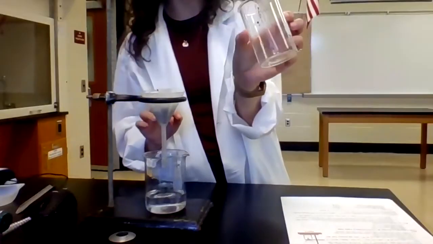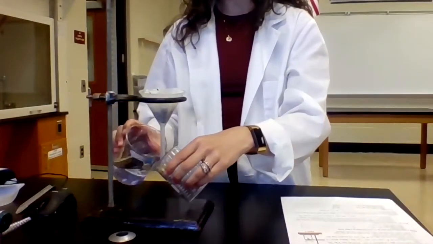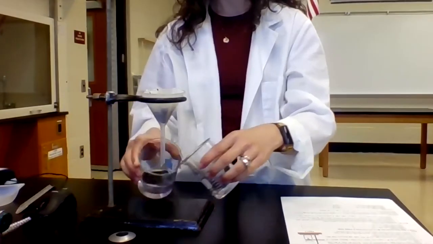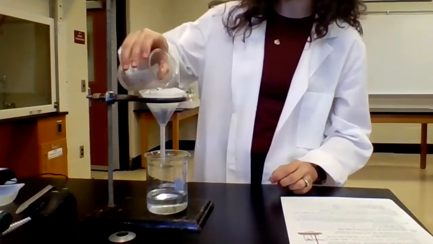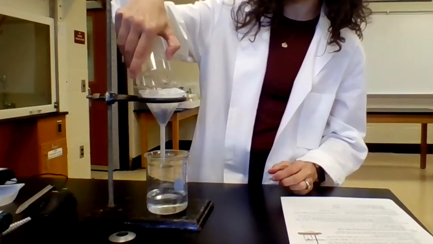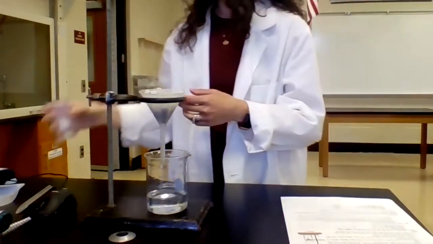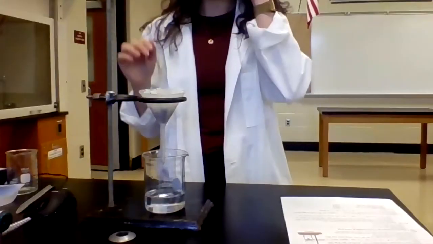So at this point, I've gotten most of it. I said one more rinsing ought to do it. All right. Okay, and now I transferred all of my copper product onto my filter paper.